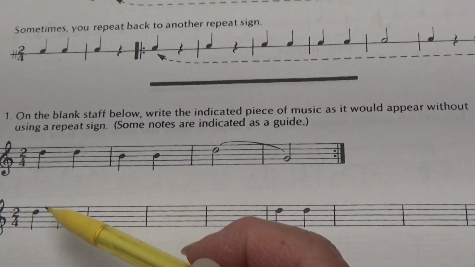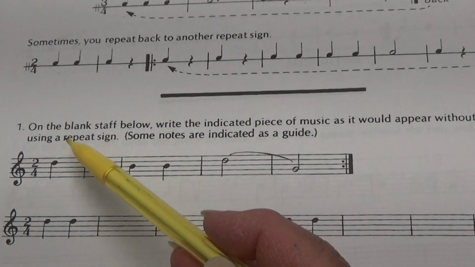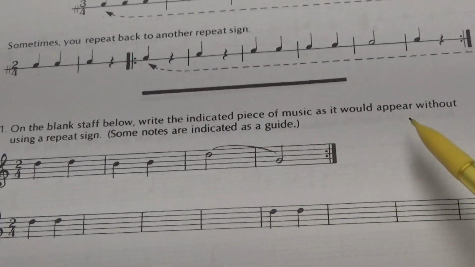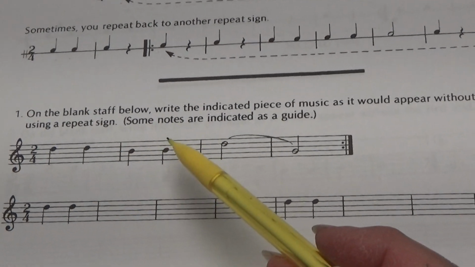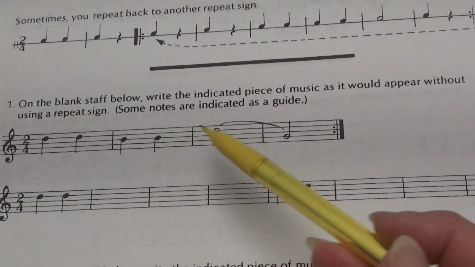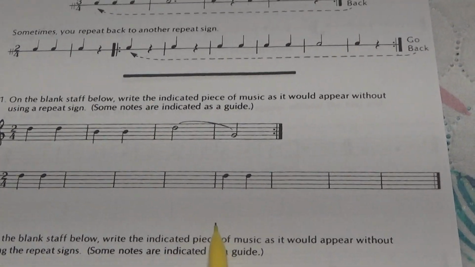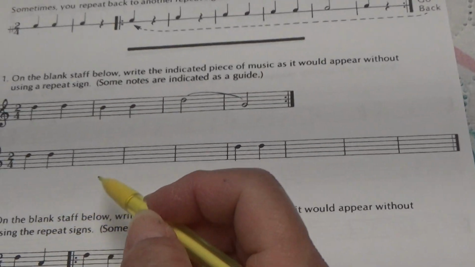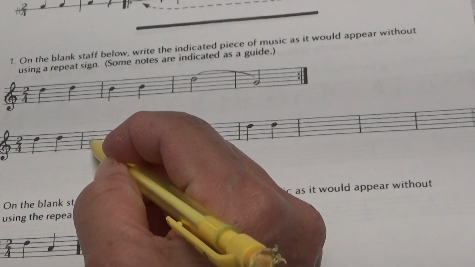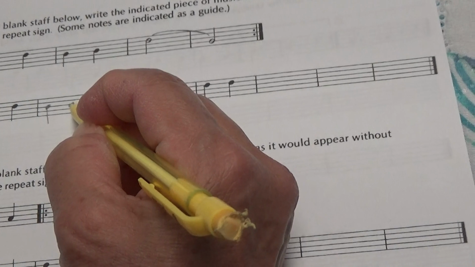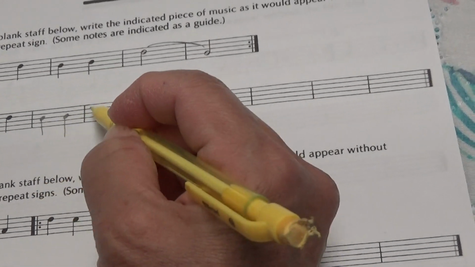So here's some exercises to do. On the blank staff below, write the indicated piece of music as it would appear without using a repeat sign. Some notes are indicated as a guide. So in this example, you would basically copy it twice, because what the repeat sign does is it eliminates the need to write out all of this music.